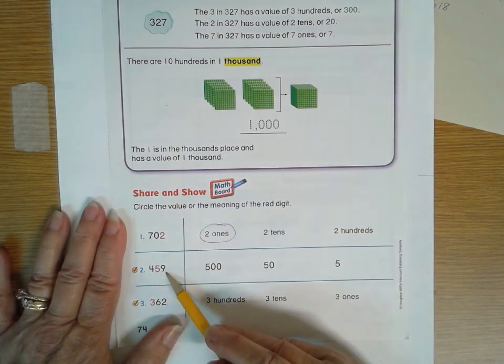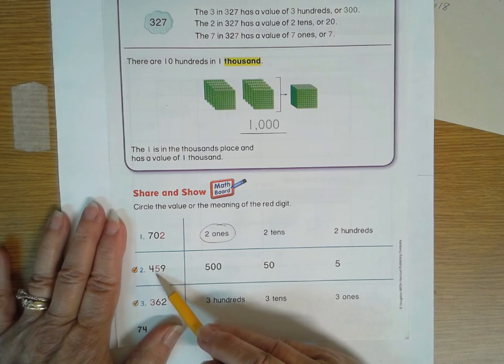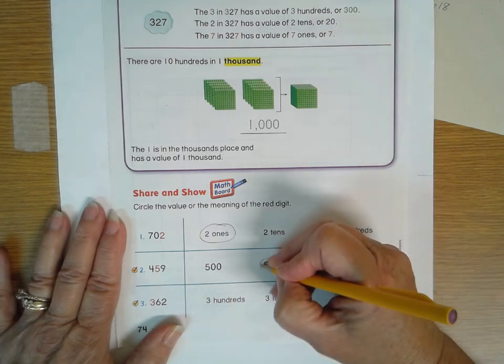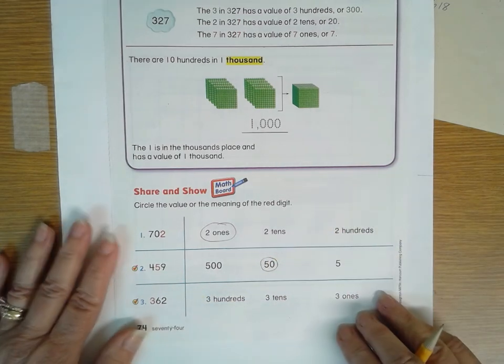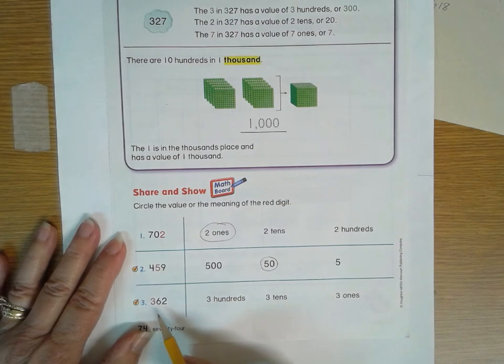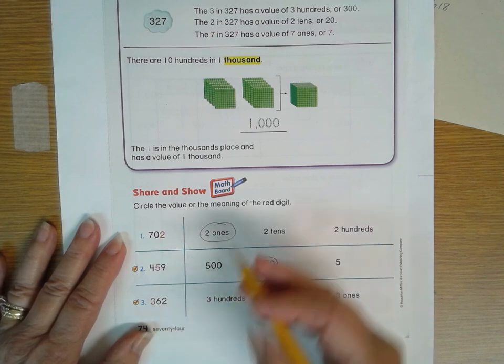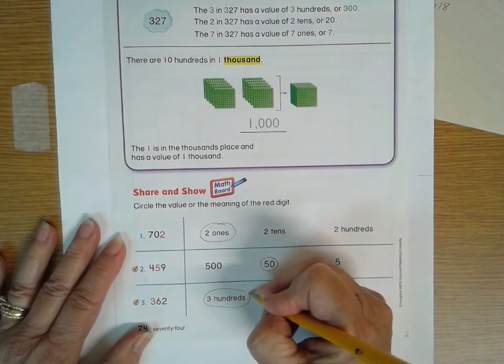459. The 5 is red, and you can hear it when we say it. 459. It's in the tens place and it's worth 50. 362. The 3 is red this time. And again, you can hear it when you say the number. 362. It is 3 hundreds.